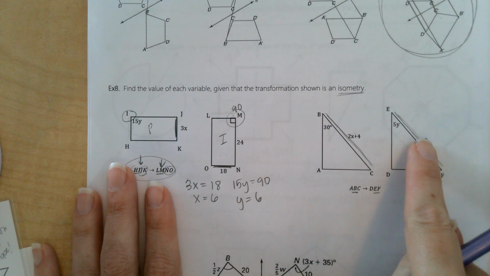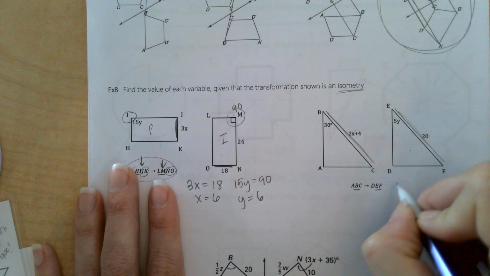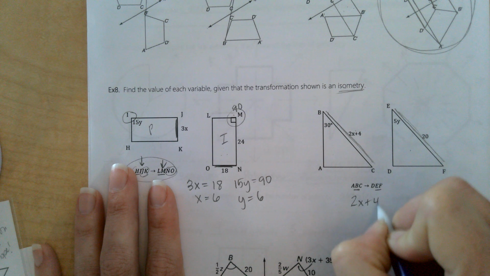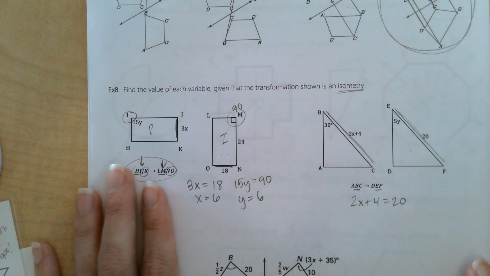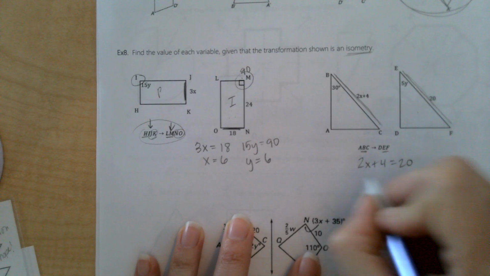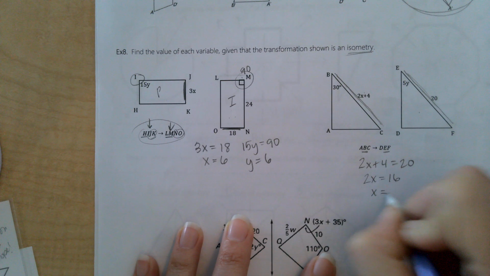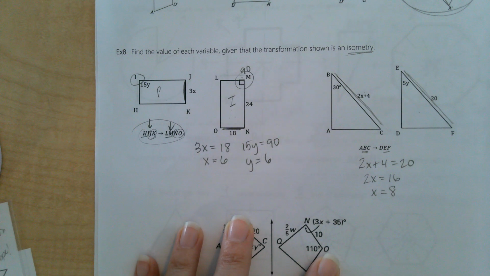Since they are congruent sides, we can set them equal to each other, right? So 2x plus 4 equals 20. We will solve for x. So subtract the 4. Divide by 2. x equals 8.